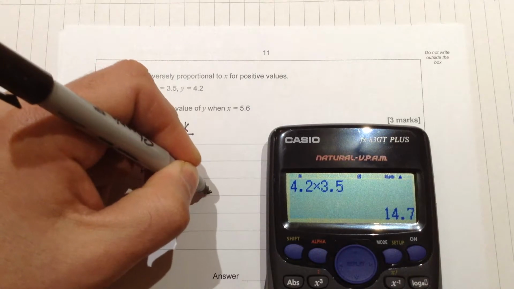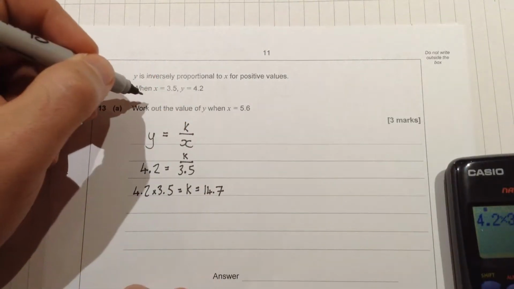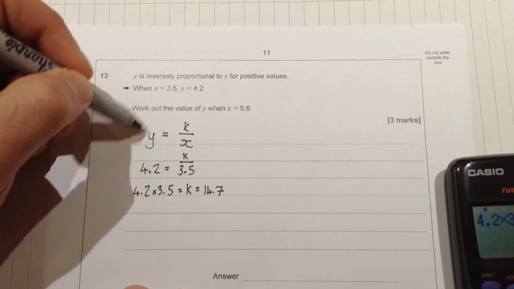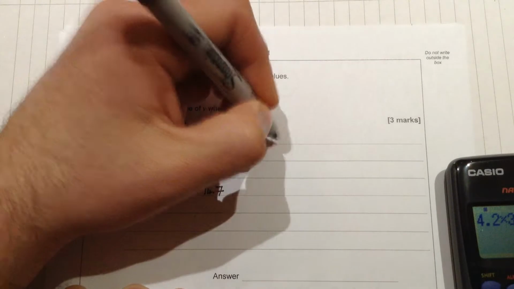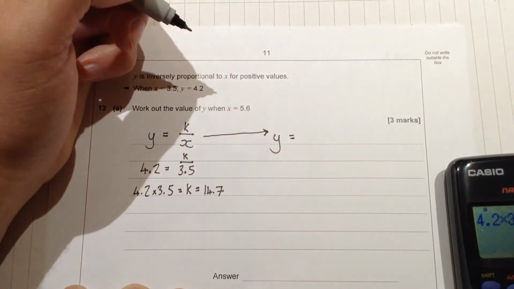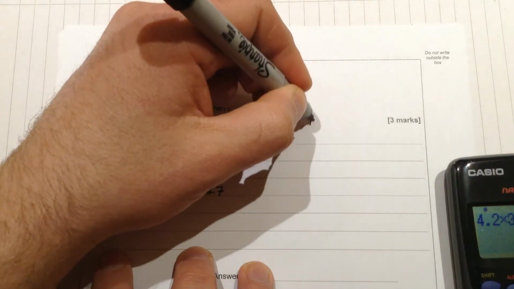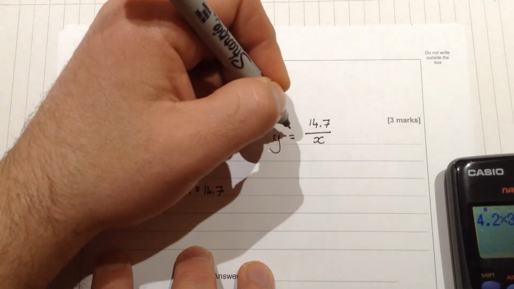So k is 14.7. That now means that we can rewrite this equation. So the real link between y and x is that y is equal to 14.7 divided by x.